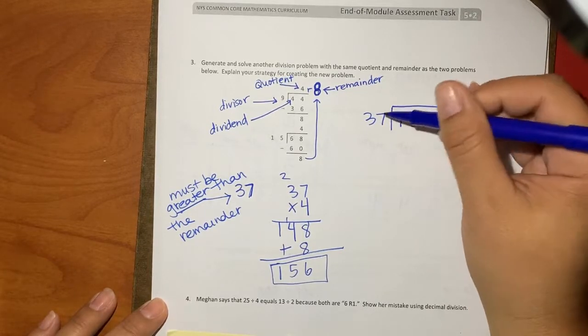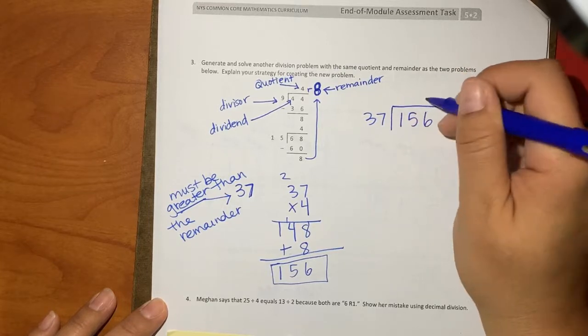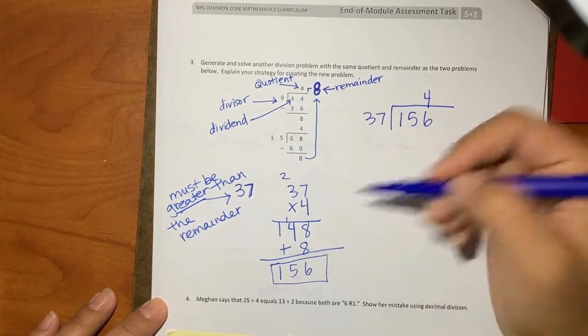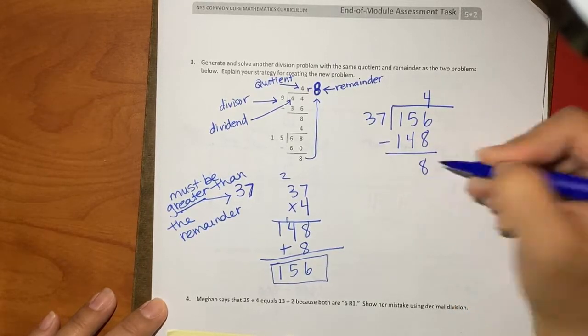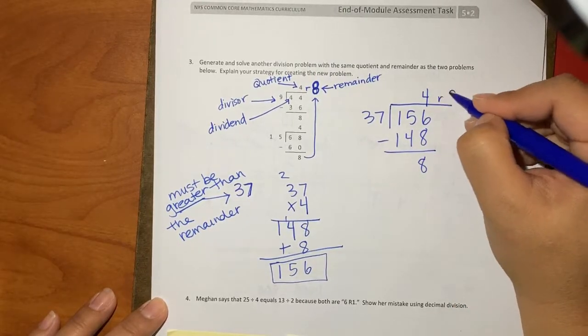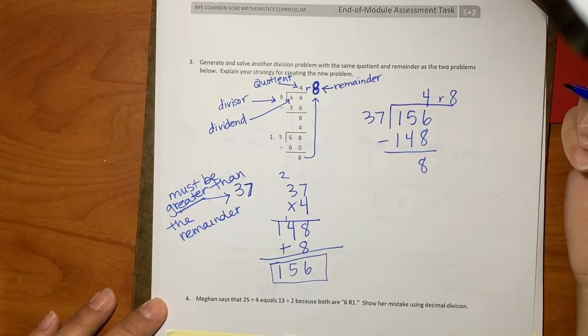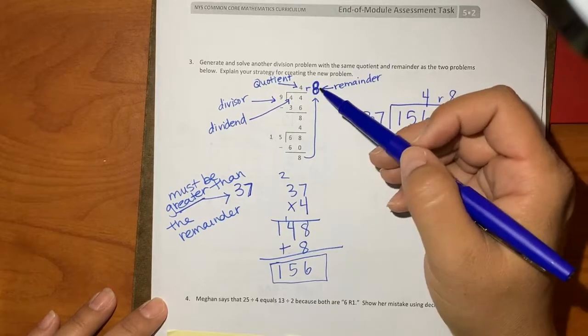And then we could try to multiply 37 times 4. Now it's 148. We already know it's 148. Subtract, leaves us with 8, which gives us a remainder of 8. Okay. Wait, we have to explain this one. Explain your strategy for creating the new problem.